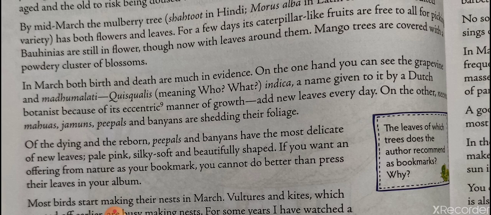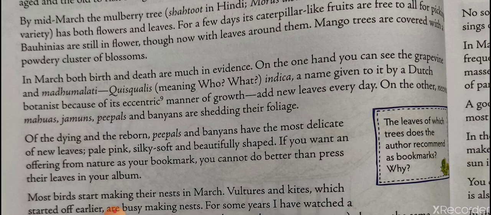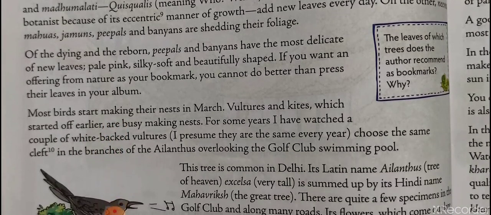Of the dying and the reborn, peepals and banyans have the most delicate of new leaves, pale pink, silky soft, and beautifully shaped. If you want an offering from nature as your bookmark, you cannot do better than press these leaves in your albums. So he is explaining to us that the leaves of peepal and banyan trees are very soft, very pink in color, very silky and beautifully shaped.